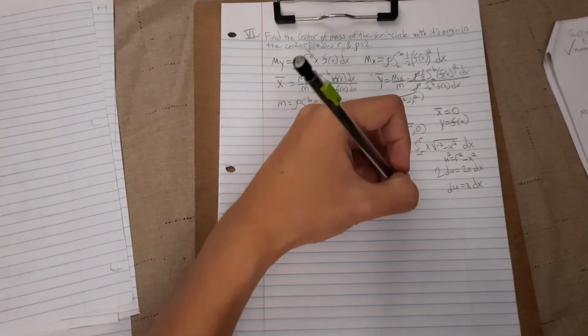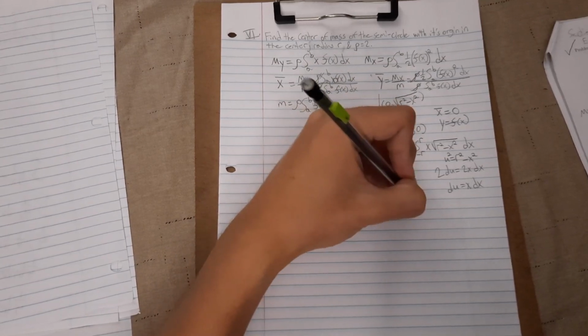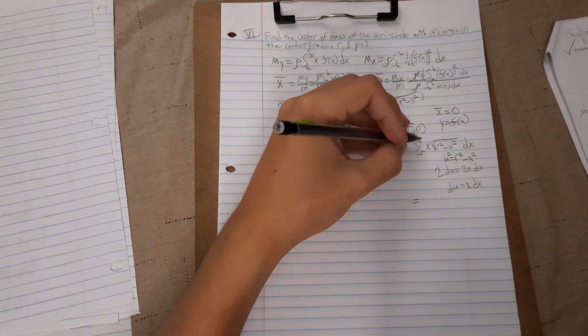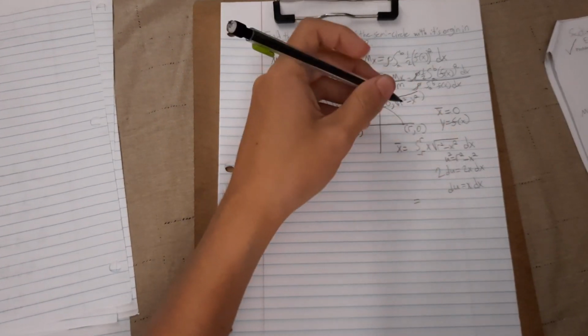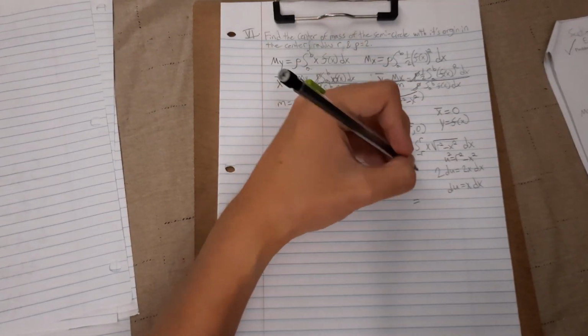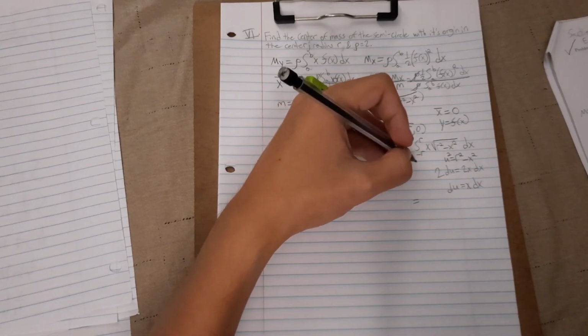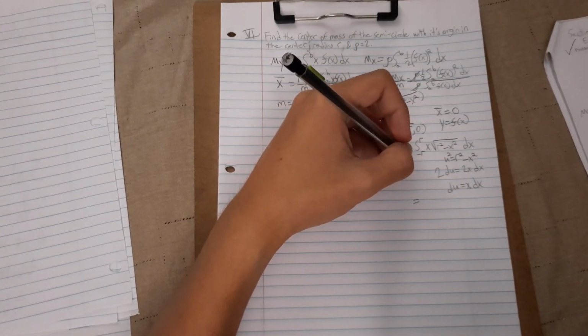So when you plug this back in, you got to convert the r's as well based on what you put as your substituted u.